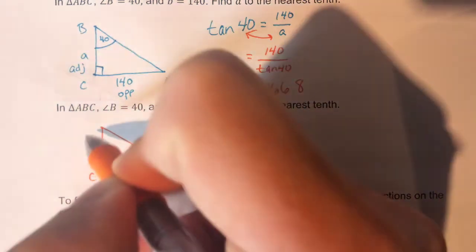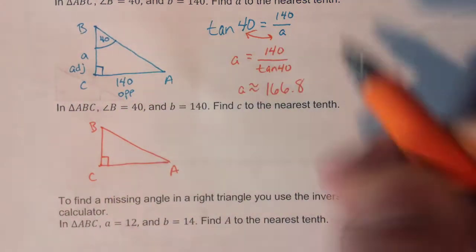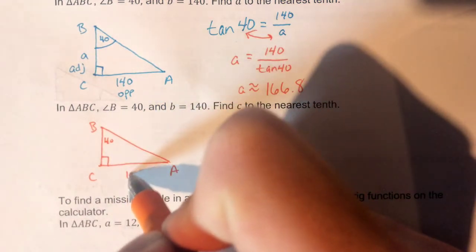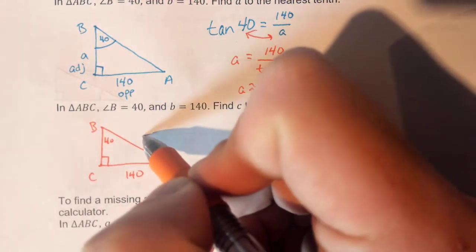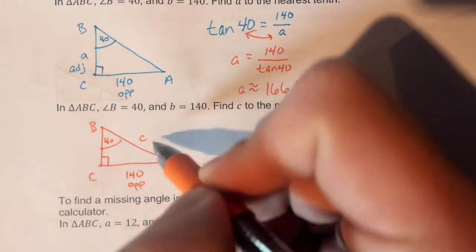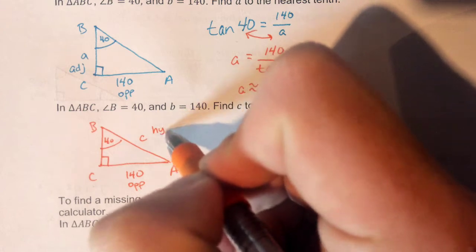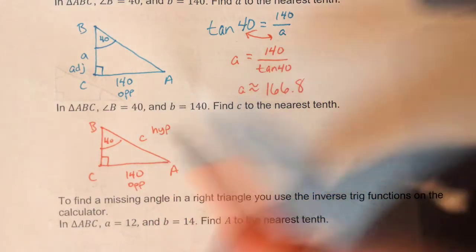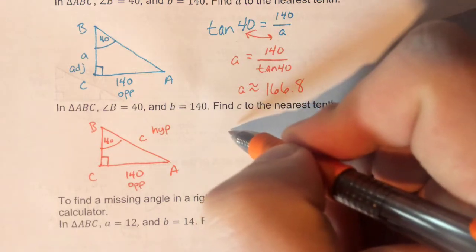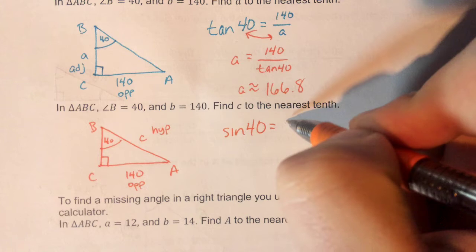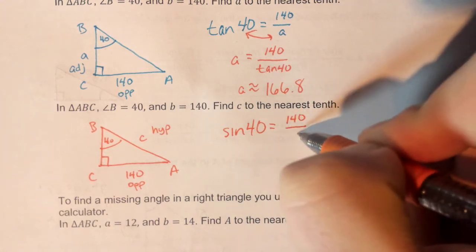A, C, B, right angle. All right, angle B is still 40. Lowercase b is still 140. This time we're asked to find lowercase c. So according to this angle, 140 is still going to be opposite. C, of course, is going to be the hypotenuse. So which trig function uses opposite and hypotenuse? So sine. The sine of 40 equals the opposite over the hypotenuse.